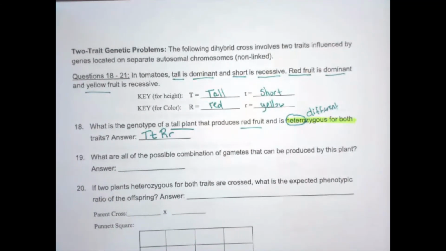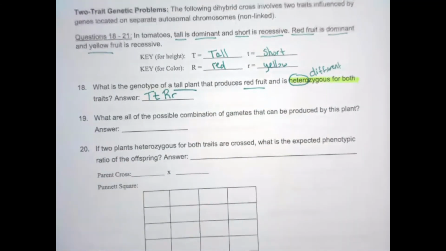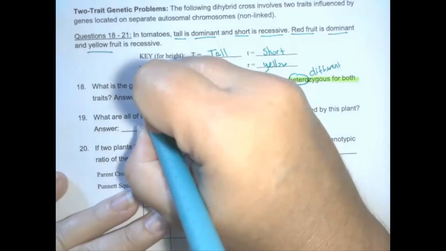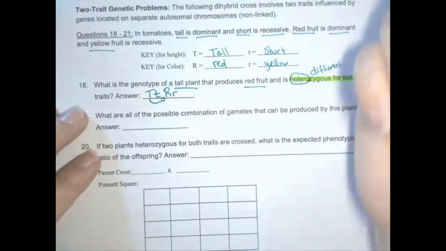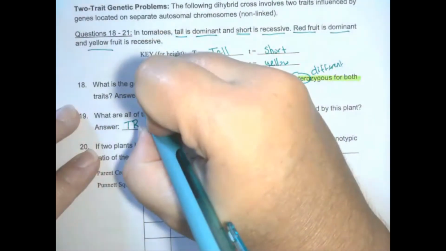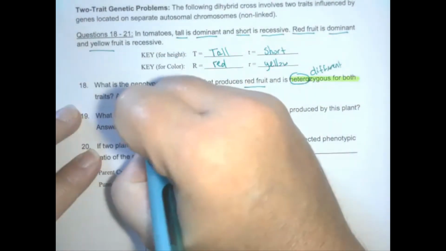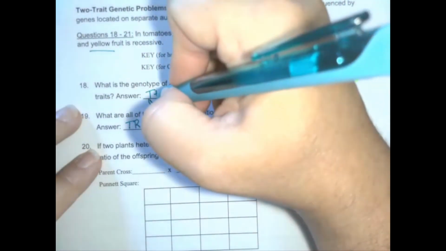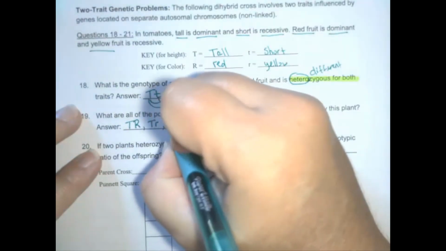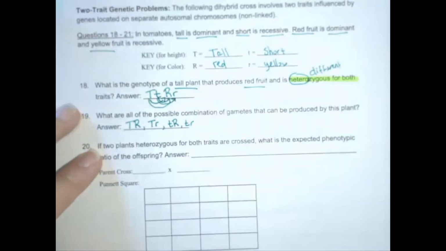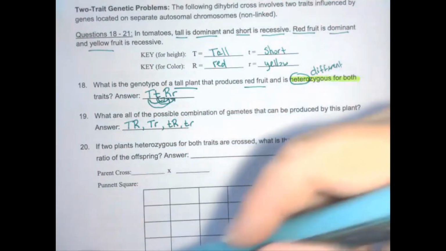Now, if we look at 19, what are all the possible combinations of gametes that could be produced by this plant? This is where we do our FOIL technique. So, big T can go with big R. That's my first one. Big T can go with little r. Now, big T's done. Little t is going to go with big R. And then little t goes with little r. So you have to have 4 options because that's how it goes across.